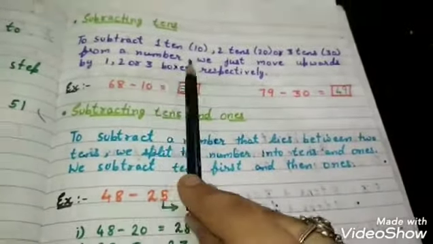See the example, 48 minus 25. We have to subtract 25 from 48. So first we will do like this, what we have done in addition also. This 25 will be written as 20 plus 5. Then with this 48, first we will do 48 minus 20.